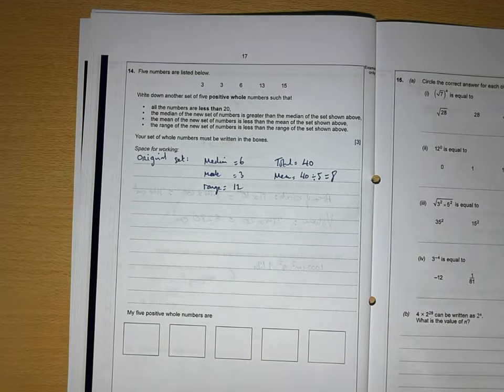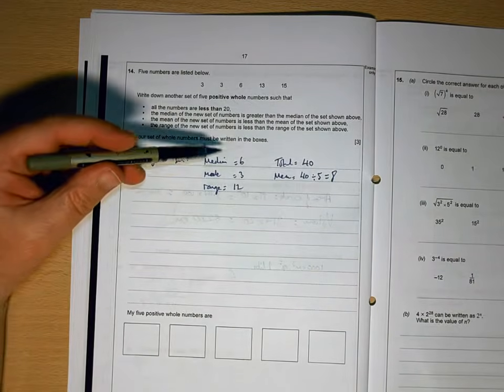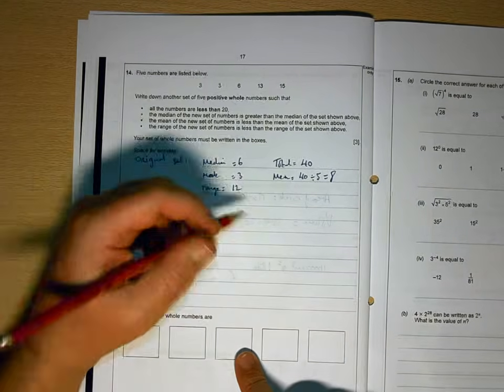Gosh. So this is going to be one where there's probably going to be quite a few answers. So the median has to be bigger than 6. I'm going to go pencil here. So the median has got to be greater than 6.